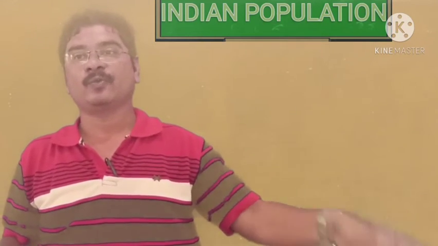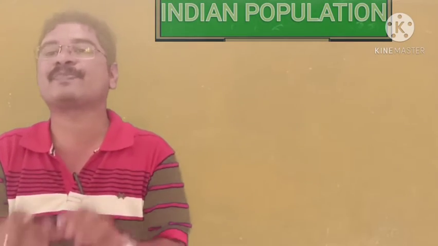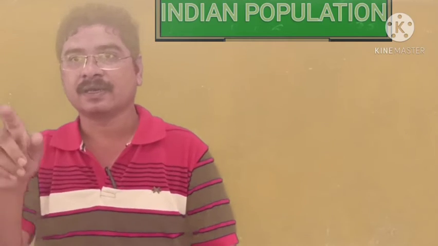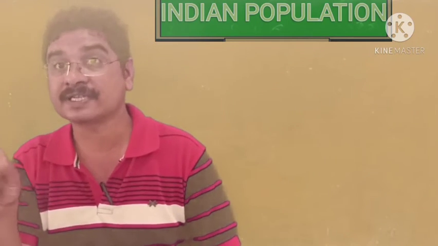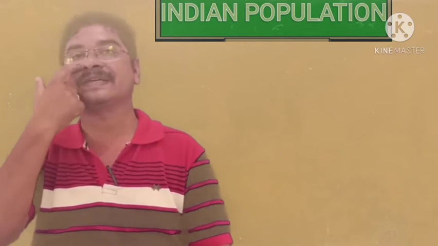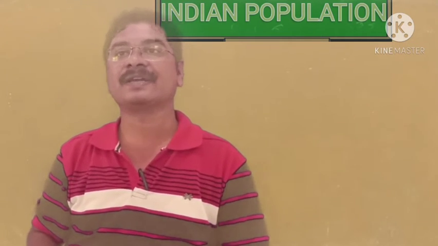Delhi has the highest density with 11,297 persons. The Andaman and Nicobar Islands have the lowest density of population, just 463 persons per square kilometer. That is the lowest density populated area, Andaman and Nicobar.